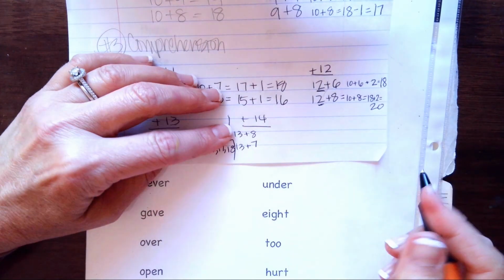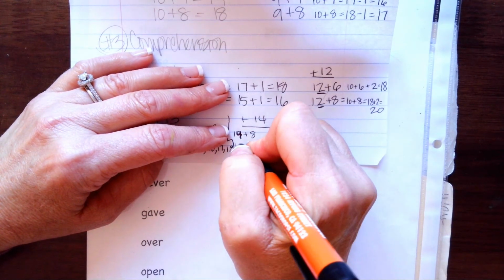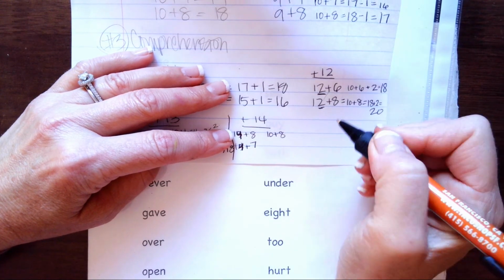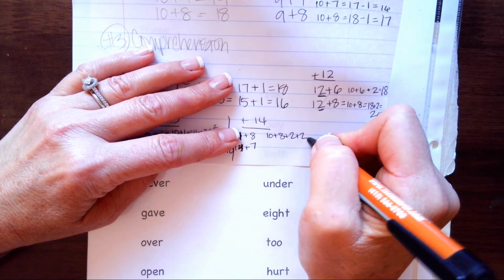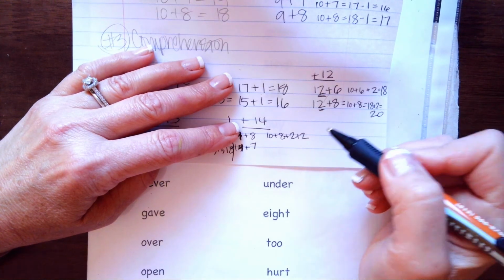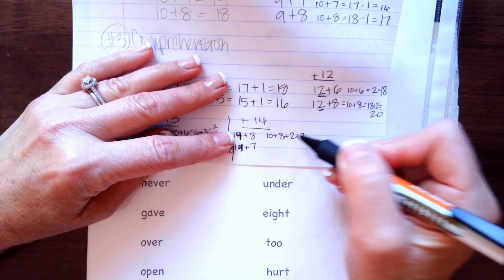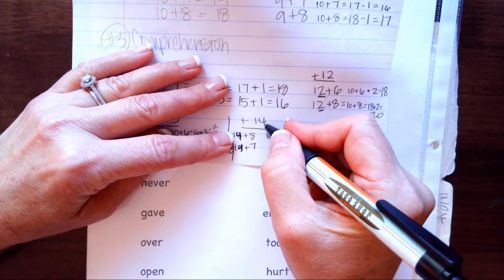Now I'm going to do plus 14. Oops, I put 13. Okay, so I'm going to use 10 plus 8, and I know my plus 4 strategy is plus 2 and plus 2. So my 14 strategy is going to be to use my 10 plus whatever number and to add 2 and 2 more. It's getting a little tricky, so let's go over that again.